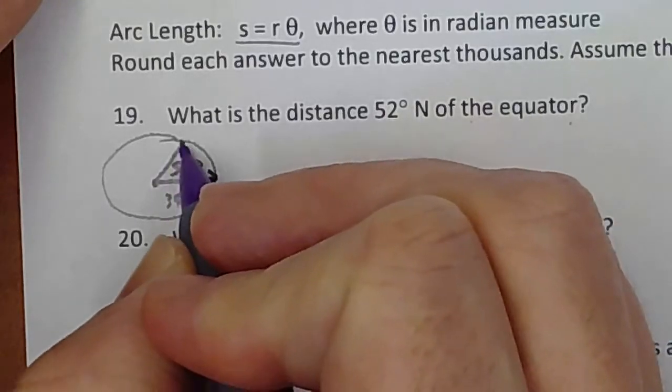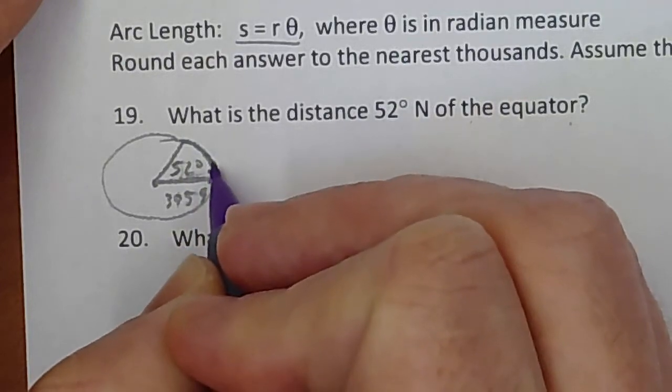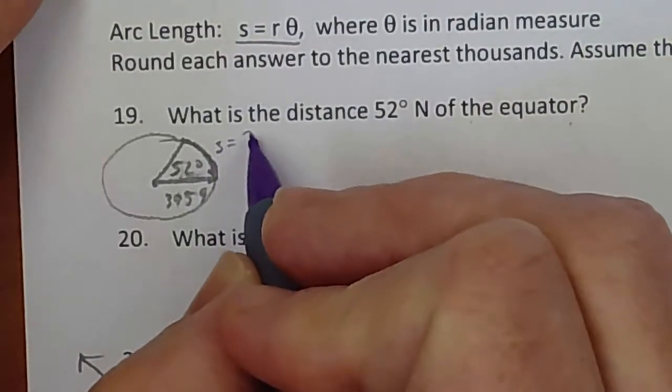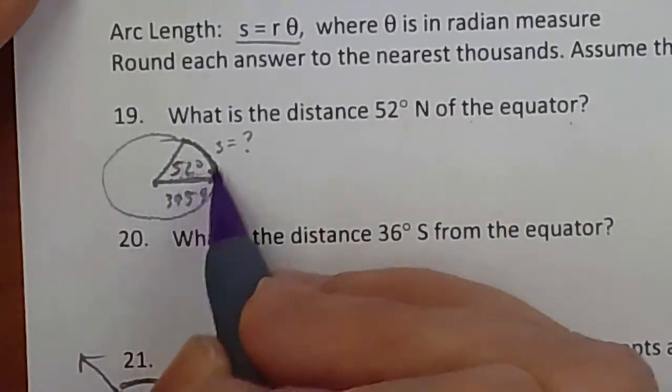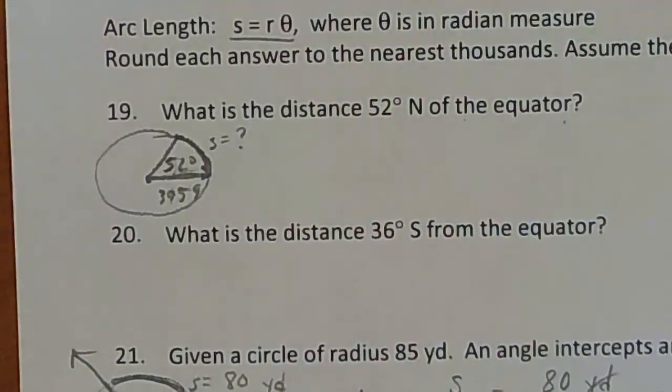Obviously our distance on Earth is always kind of an arc length. So they're asking for this right here. It's just like the problem we just did. Your job is to figure out 52 degrees in radians, and then you can figure out the arc length.